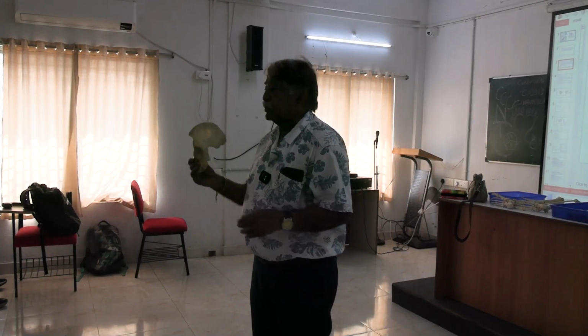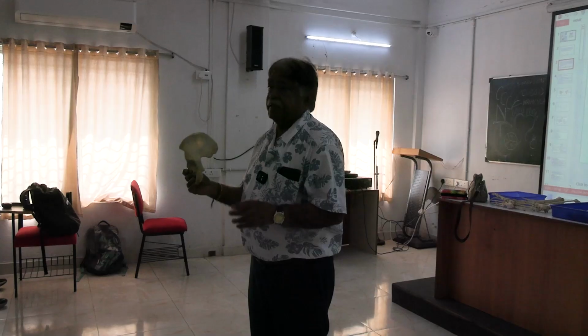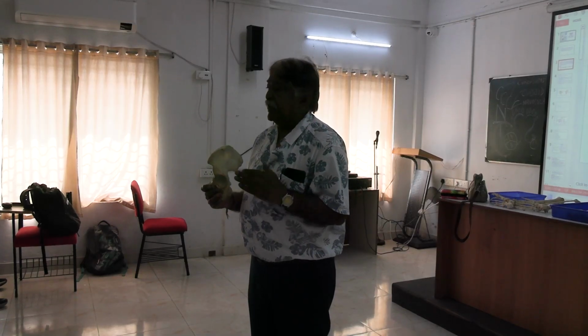Side determination: when you hold the bone in anatomical position, you have to know the side. Which side does this bone belong to? Right side or left side?